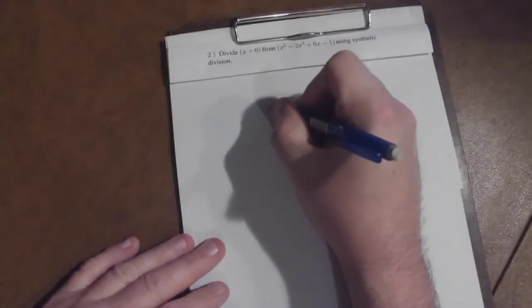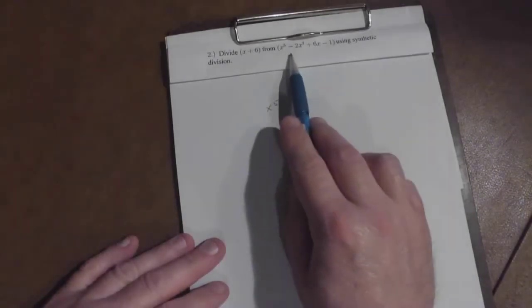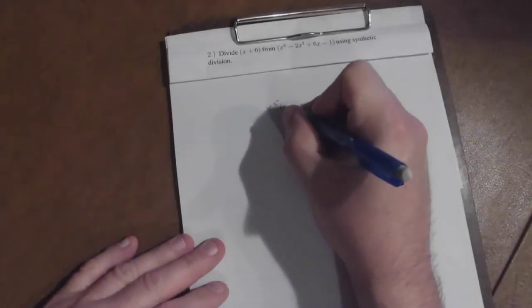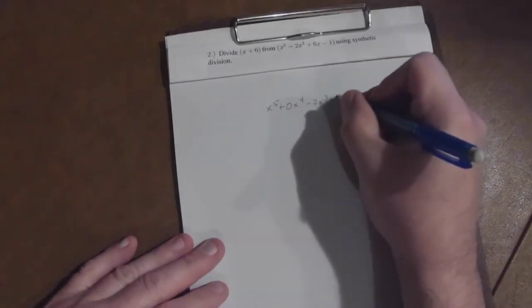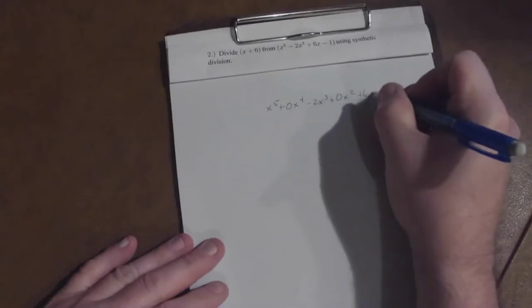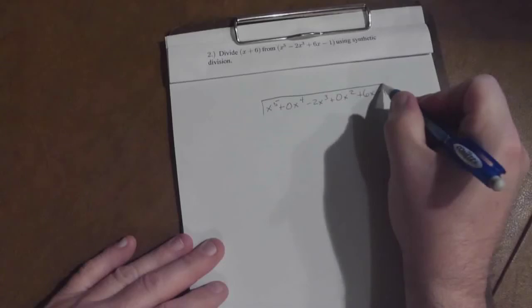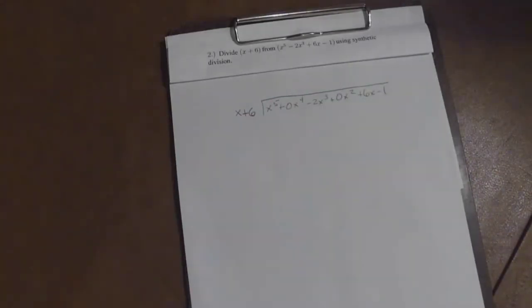In fact, let me go through just another case of a long division for you. Take note that in the long division process, and even in the synthetic division process, one thing we want to keep track of is any zero terms. We are missing a few terms here. This is x to the 5th plus 0x to the 4th minus 2x cubed plus 0x squared plus 6x minus 1. And what we want to divide from that is this quantity, x plus 6.